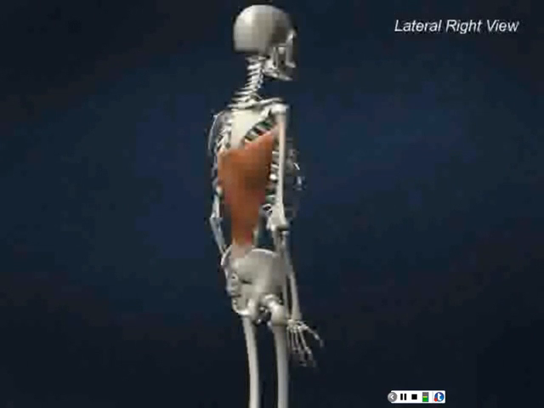Latissimus dorsi is innervated by the thoracodorsal nerve. So pushing down, the latissimus dorsi's action is to extend the shoulder. And remember, for the shoulder, this is flexion and this is extension. So latissimus dorsi is pushing the arm down towards the side.